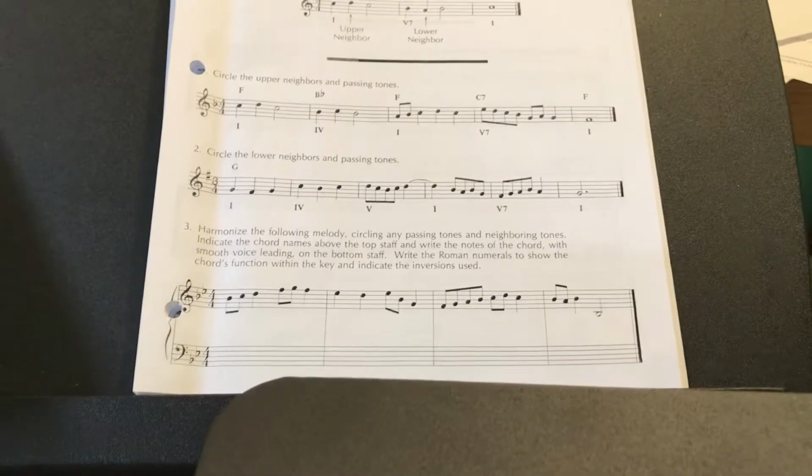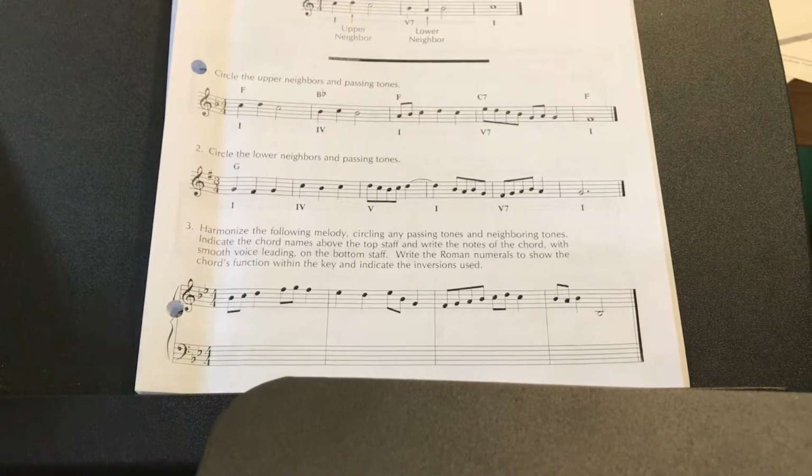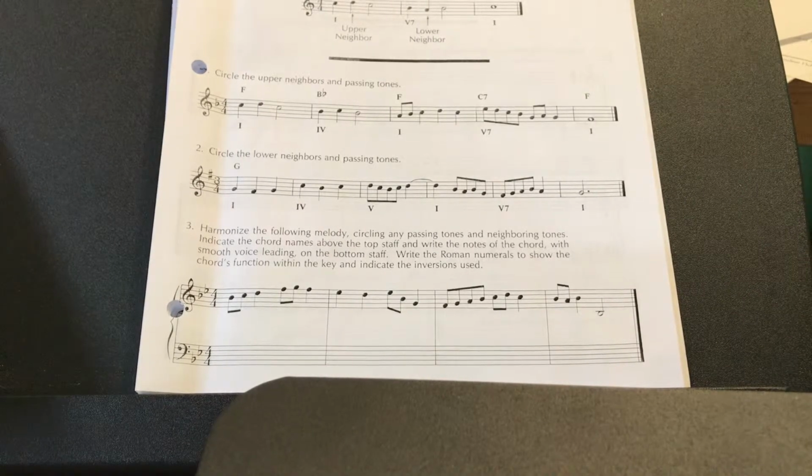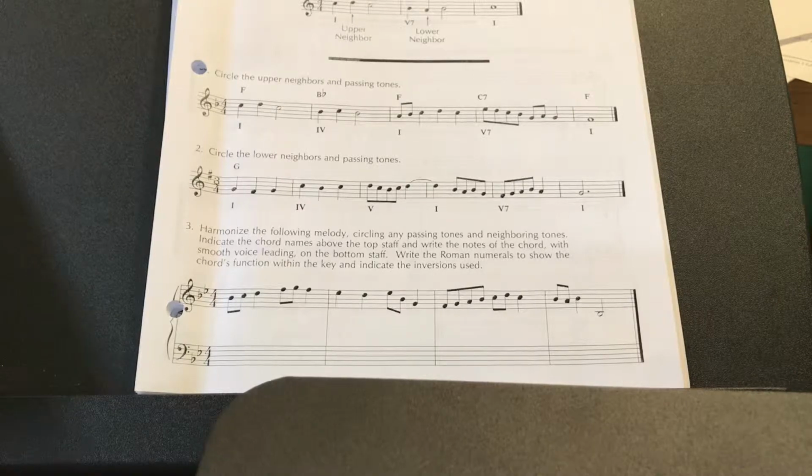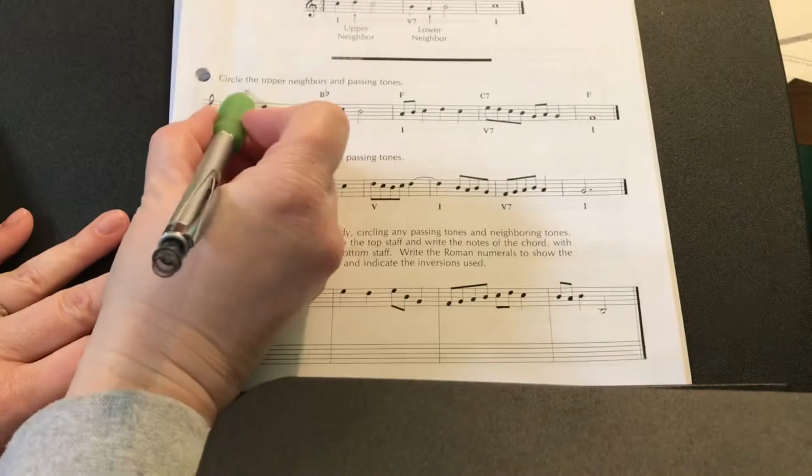Today we're going to do upper neighbor tones, lower neighbor tones, and passing tones. All upper neighbor tones, passing tones, and lower neighbor tones are notes that are not part of the chord. So the first thing you do is you write an F chord.